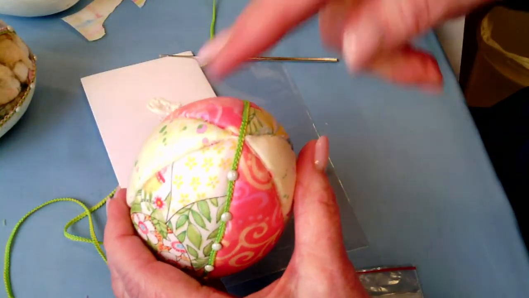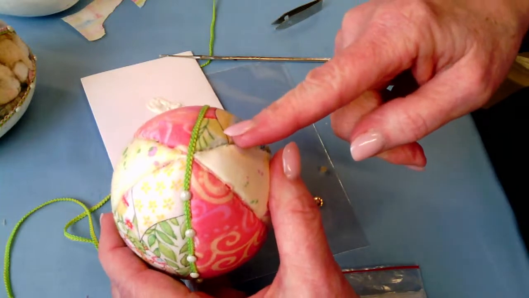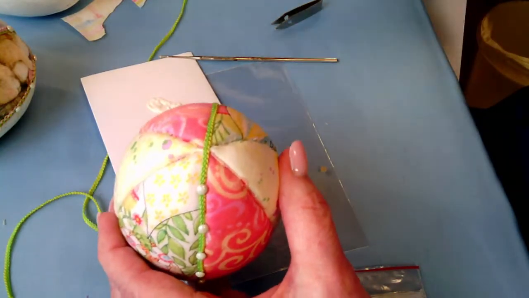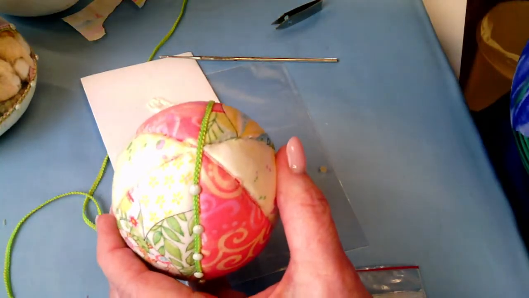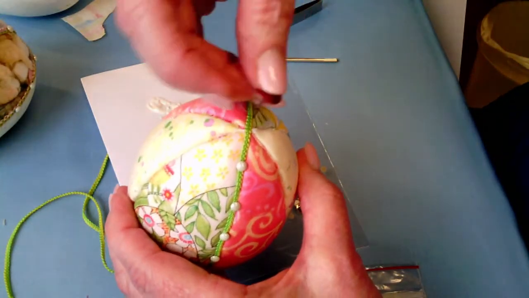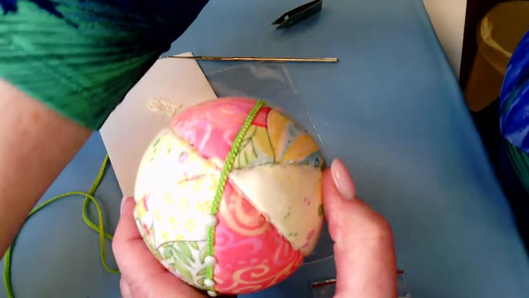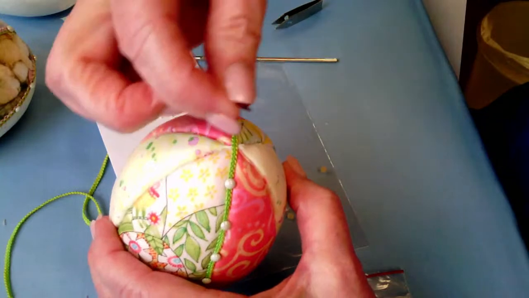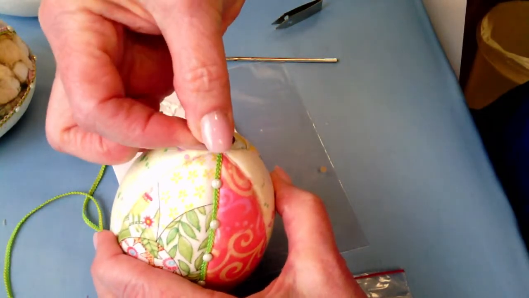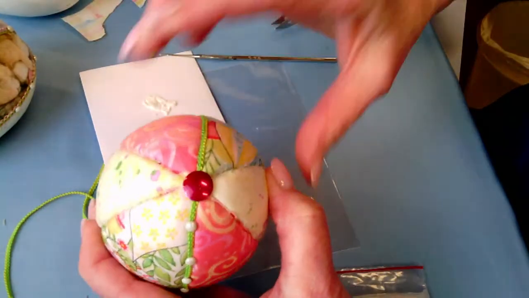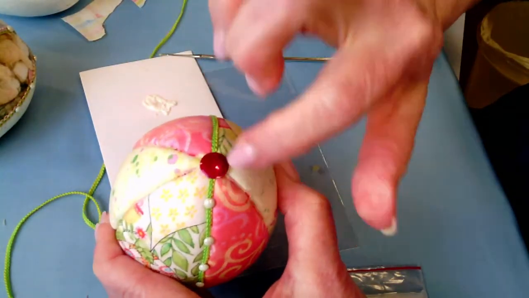Now after I get all of my serger chains on, what I would do next, and I'll just show you quickly, once they're all applied and on, I've got little pink thumbtacks, nothing fancy, and I'm just going to go through the center on the top just like that, and I may do one of those little pearls around.